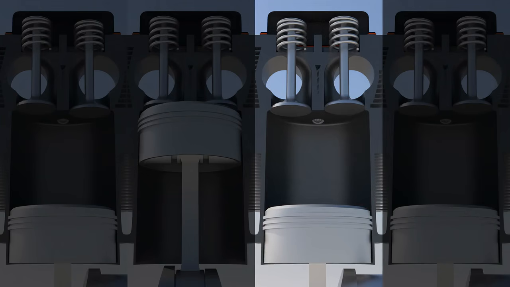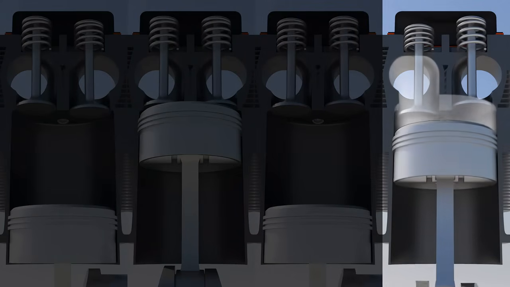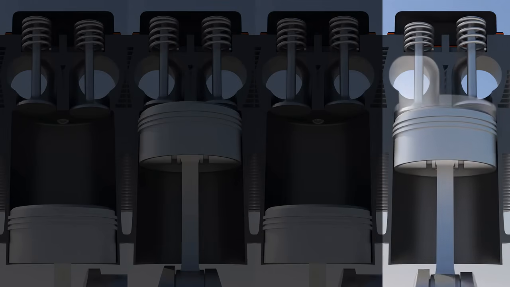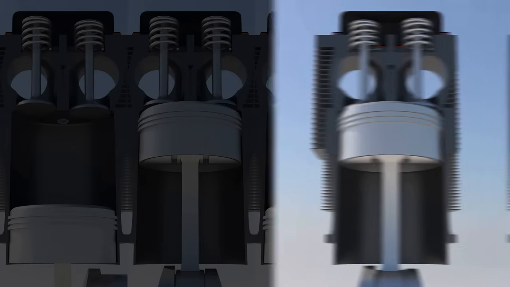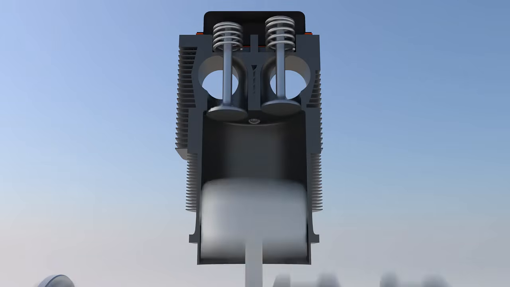Finally, we reach the last stroke, exhaust. During this phase, the exhaust valve opens, and the piston moves back towards the cylinder head, pushing out the combusted gases, commonly called exhaust. Then, the process starts all over again, repeating thousands of times every minute.